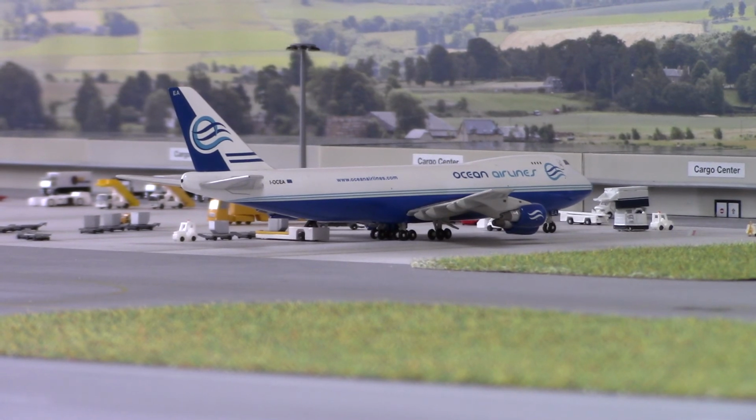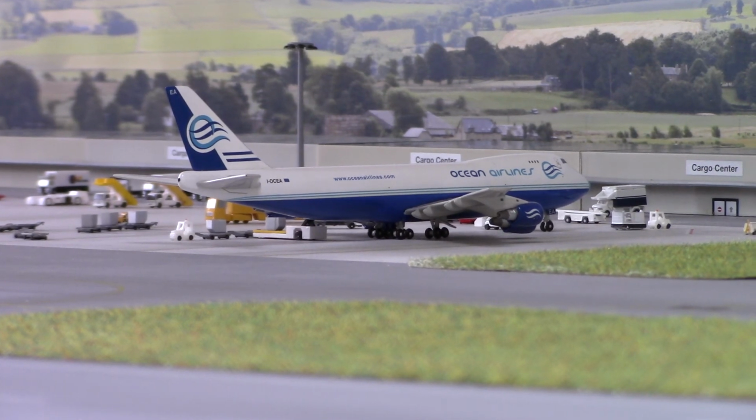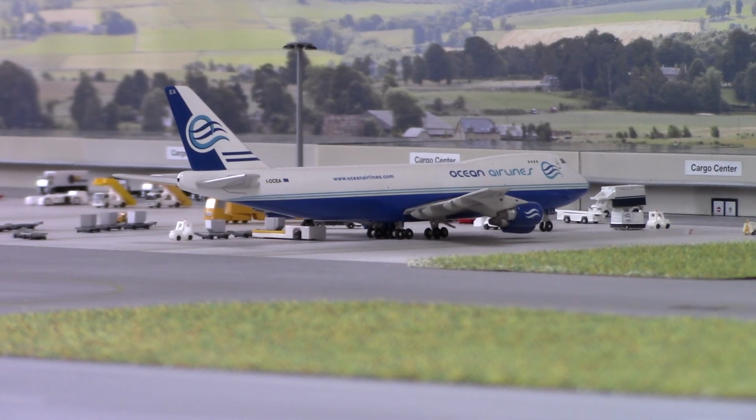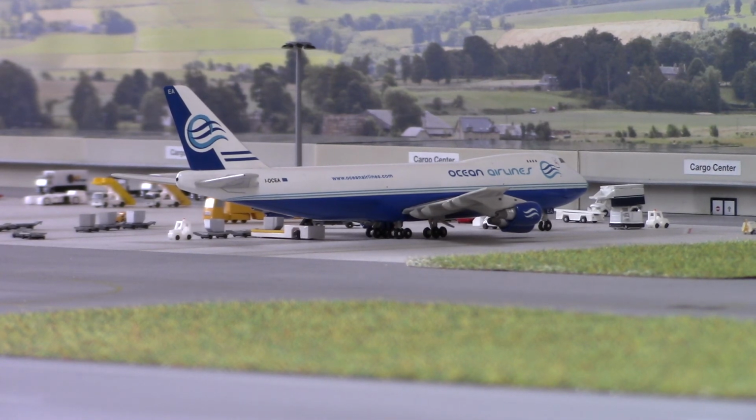So this is Ocean Airlines Cargo, 747-200F registration I-OCEA, which pretty much fits with the actual airline name. Operating as VCX 953, it's arrived from Nairobi and will be heading back out to Maastricht shortly. Turnarounds on 747s, I think, are generally around 2-3 hours, if everything goes to plan, that is, and sticks to the schedule.